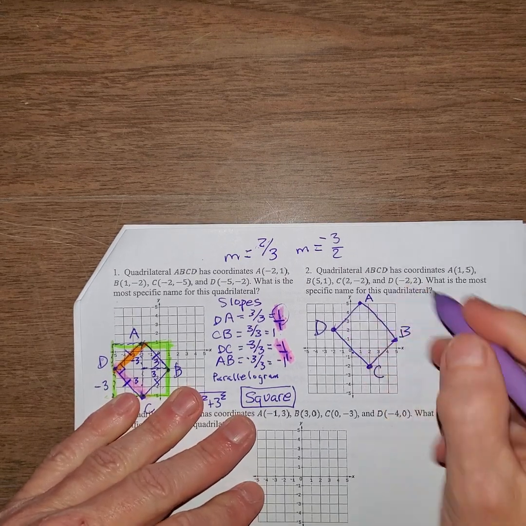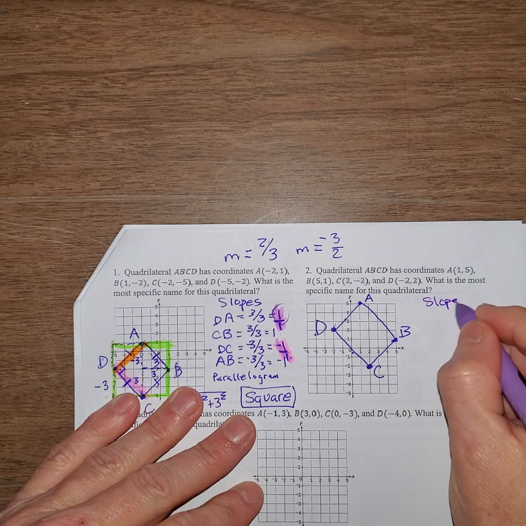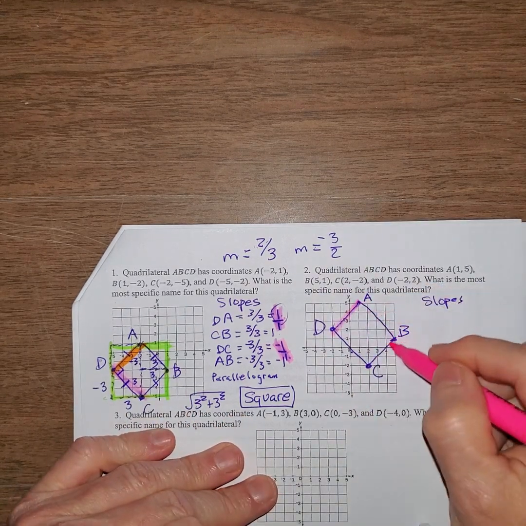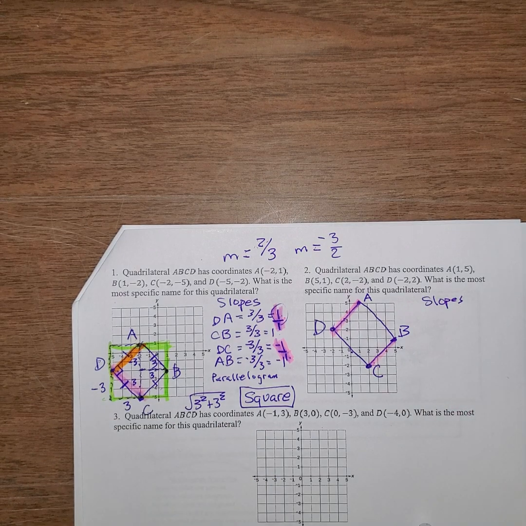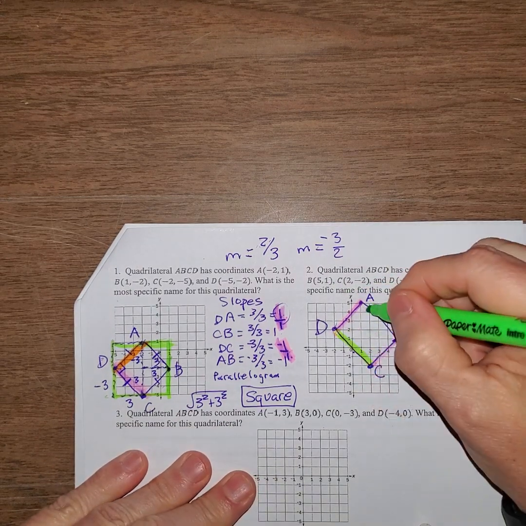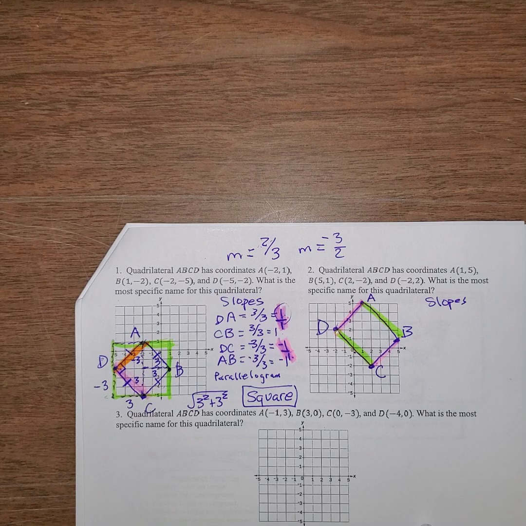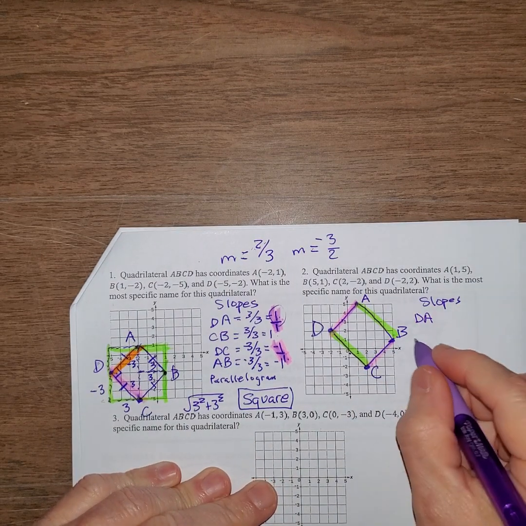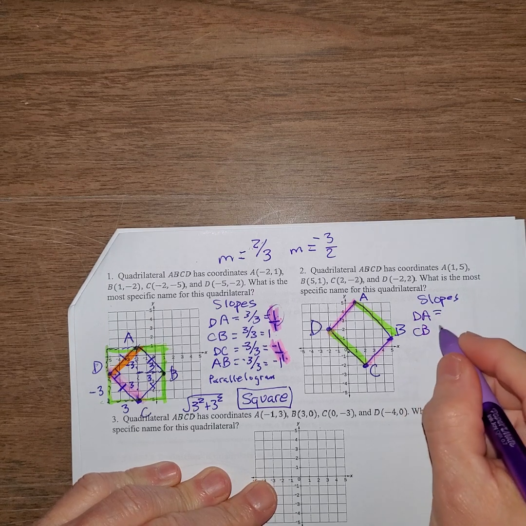So parallelogram. We've got to do the slopes to figure out if it's a parallelogram first, to see if the opposite sides are parallel. So let me put pink ones here, green ones over here, and see if those colors are parallel. So DA and CB should be the same slope.